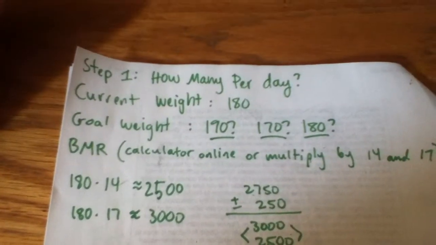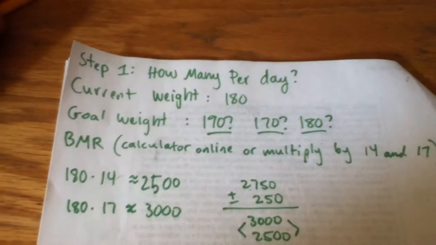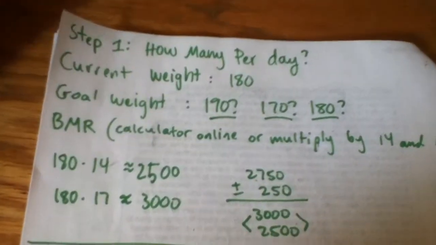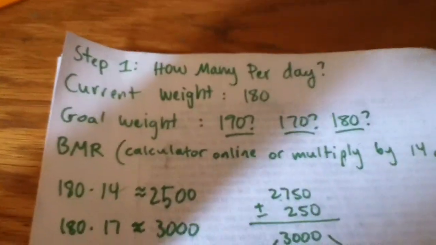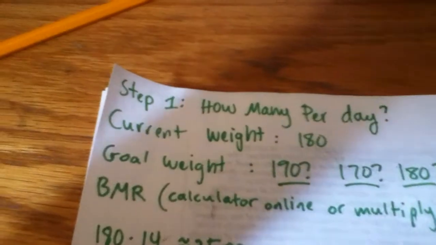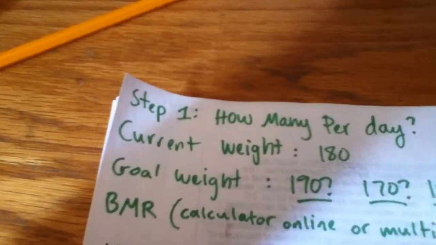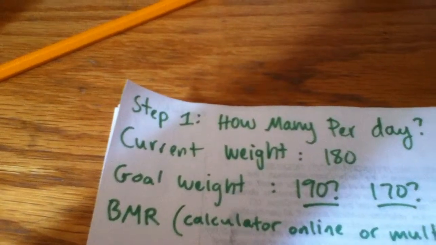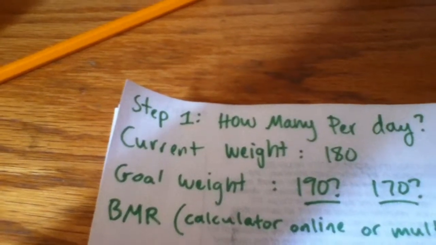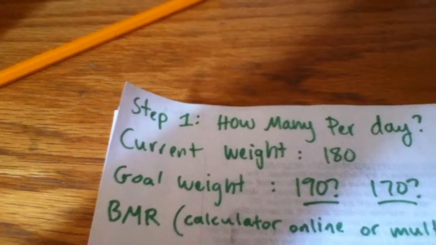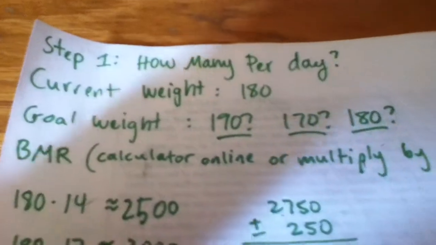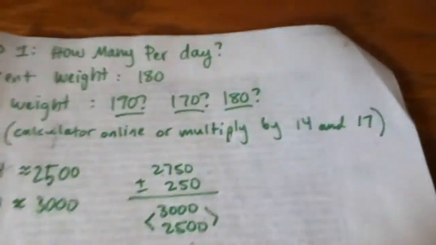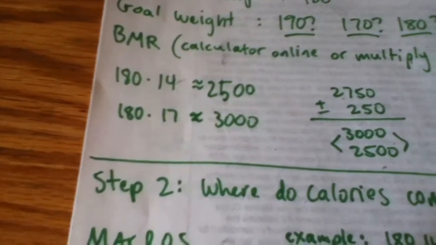So you can calculate your BMR with an online calculator. You just type in Google, BMR calculator, and enter your age, gender, how much you weigh, and how active you are. There's like 4 levels of activity that they classify. It gives you a pretty accurate ballpark number of how many calories you need in a day. Another way to do it is multiply your body weight by 14 and by 17, and that will give you a good range.